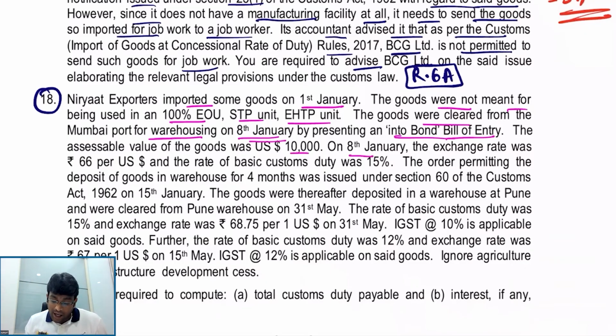On 8th January, the exchange rate was 66 per dollar. That is, when they filed the bill of entry, it is 66 per dollar. That is important for the purpose of conversion. And the BCD was 15%. Fine. The order permitting deposit of goods in warehouse for 4 months was issued under Section 60 of the Customs Act on 15 January. Even though they gave time for 4 months, after 90 days, interest will start at the rate of 15% per annum.